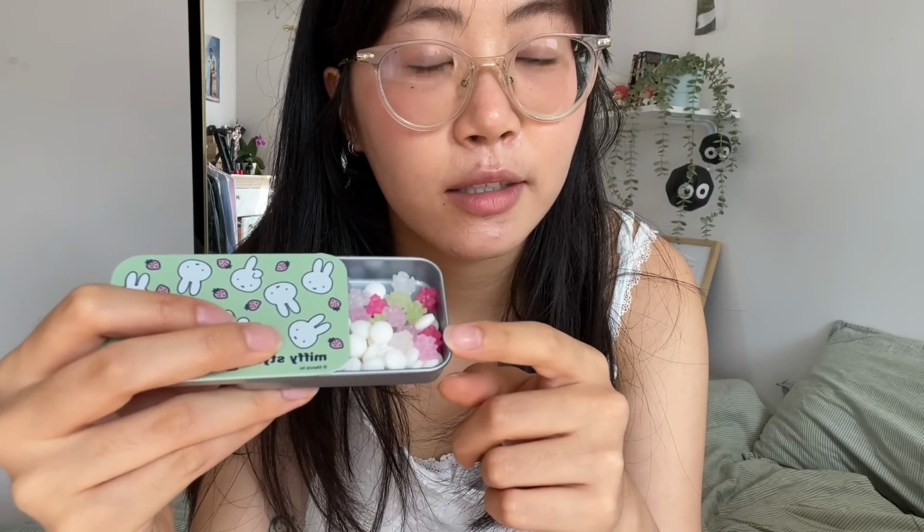so that I can present to the clinician. I also have this Miffy tin that I got in Japan last year, little candies and mints if I ever need to freshen up my breath. I'm gonna go right here as well with some pens, and probably my lab goggles.